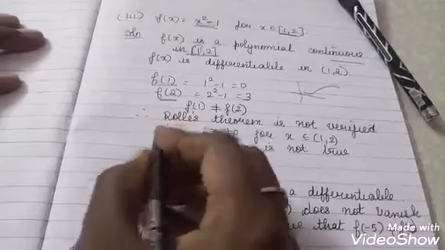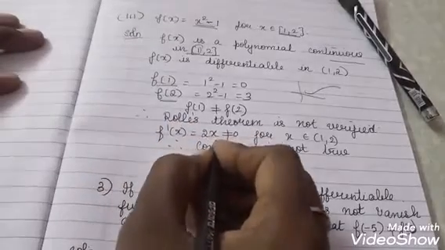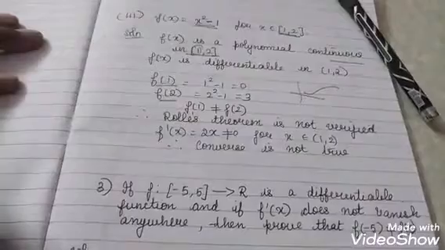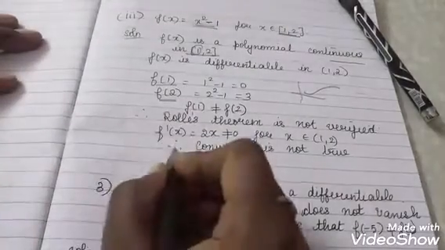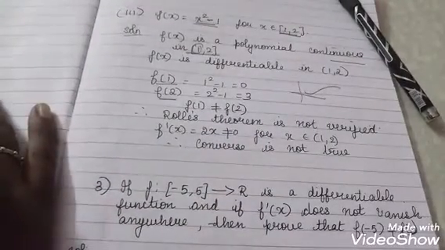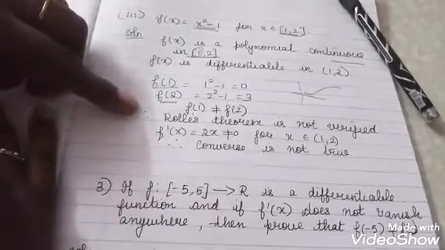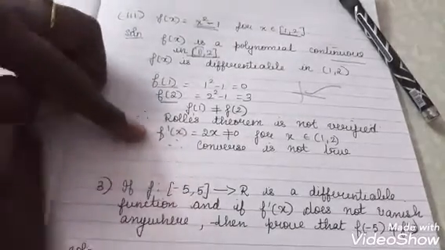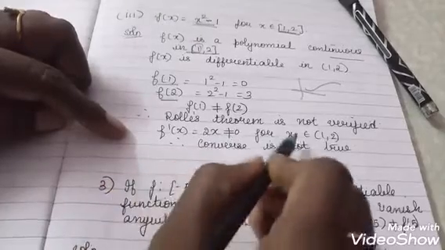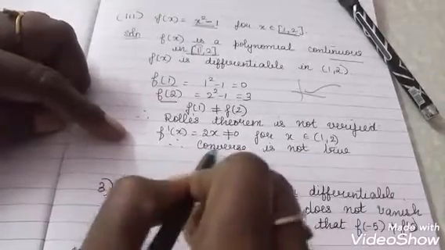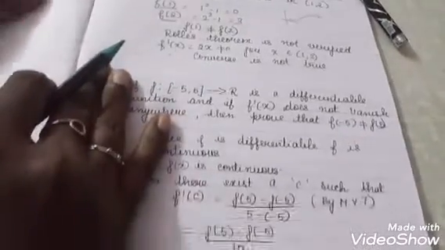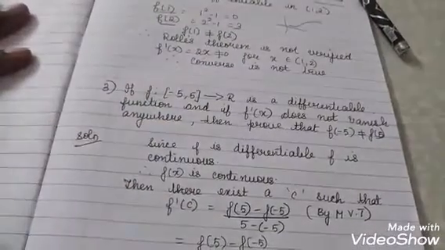Therefore, what will I say? F dash of x is equal to 2x, not equal to 0 for x belonging to 1, 2 you have here. Therefore, the converse is not true in this case. That's why we say that the converse is not true. Rolle's theorem is also not verified. And also if you see here, your f dash of x is equal to 2x, which is not equal to 0 for all x belonging to 1, 2, and therefore the converse is not true. Got it? Yes.